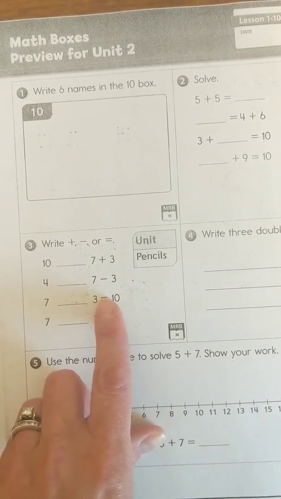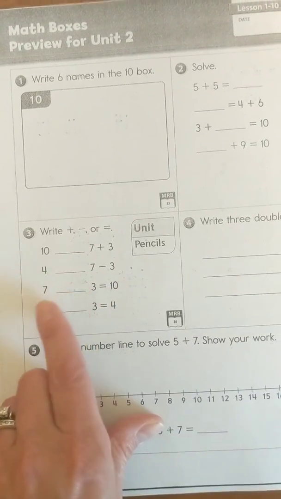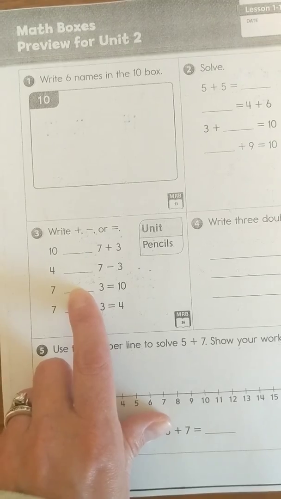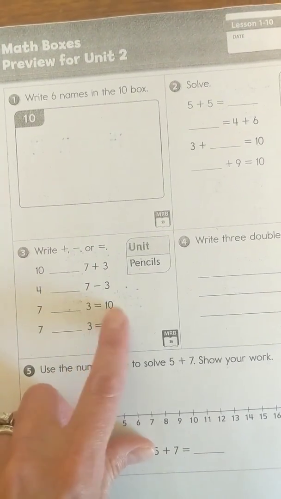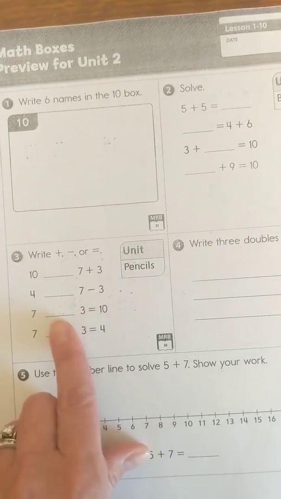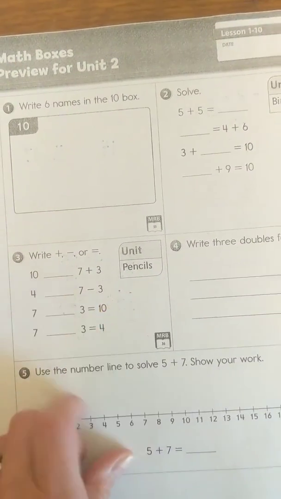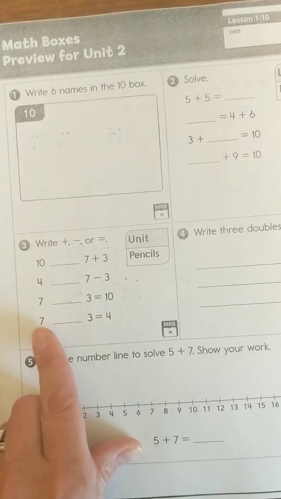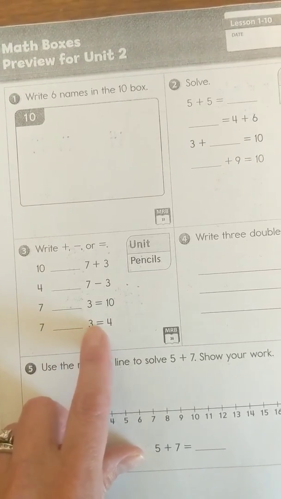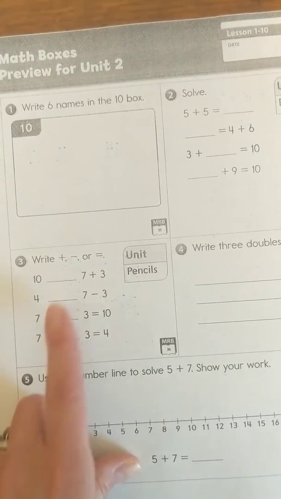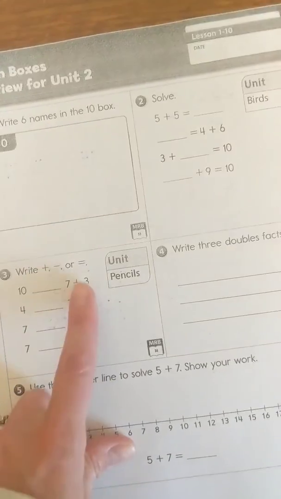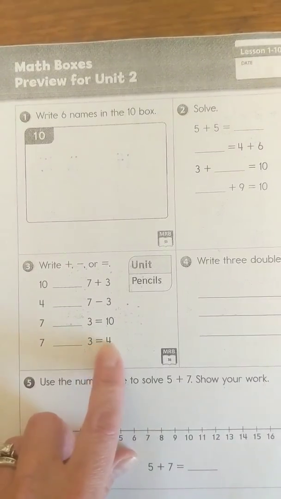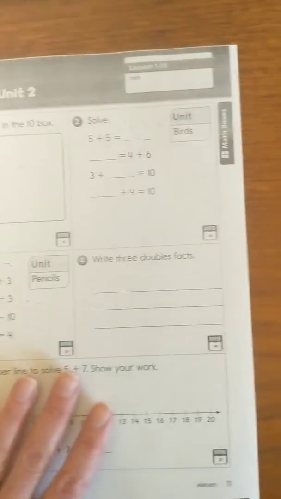Now, over here we have our equal sign. 7 plus 3 equals 10, 7 minus 3 equals 10, or 7 equals 10, equals 3 equals 10. Same thing down here. 7 blank 3 equals 4. So is it going to be 7 plus 3 equals 4, 7 minus 3 equals 4, or 7 equals 3 equals 4? So fill in those.